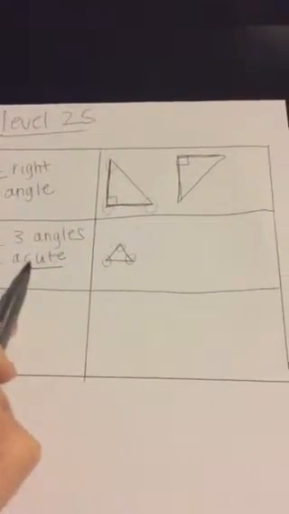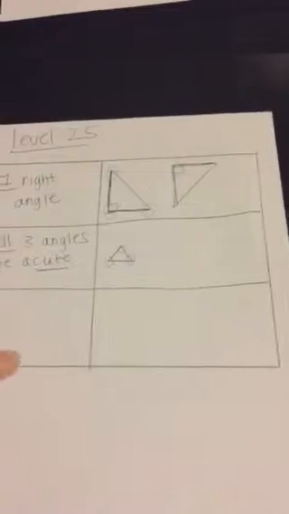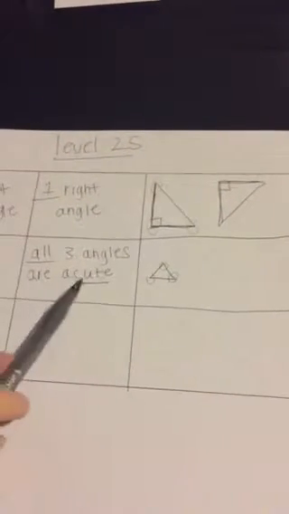It's little bitty, it's cute. So if you need a study hint for that, remember that it's cute. It's cute and little, like a little puppy. A little puppy is cute because it's small. So think about that when you're thinking about acute triangles. And all 3 of the angles have to be acute for it to be an acute triangle.